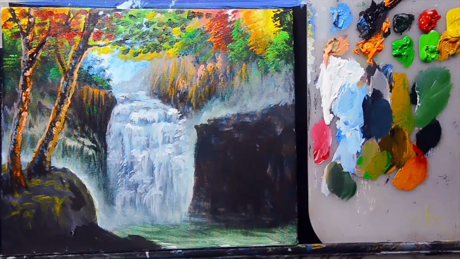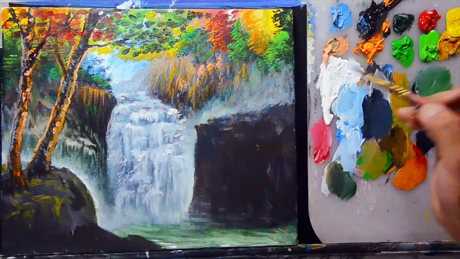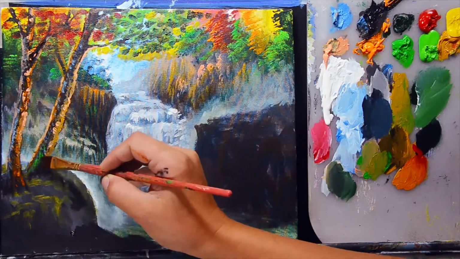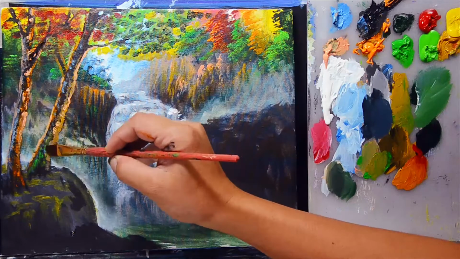There. Then the next thing to do is I'm going to paint also the light green color here for the algae effect to this tree, the light green color.